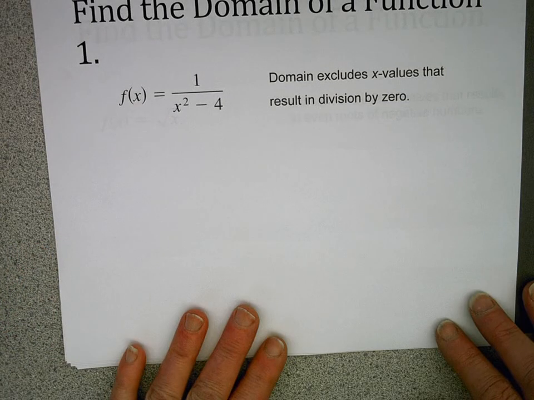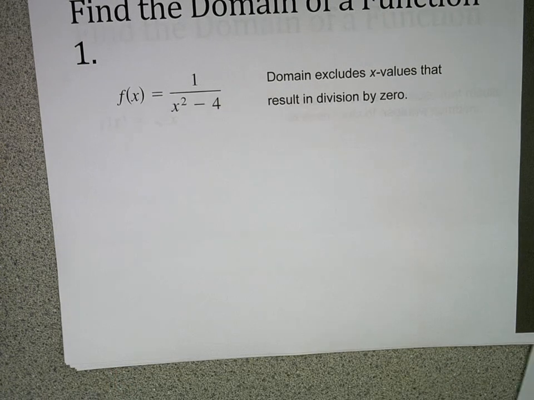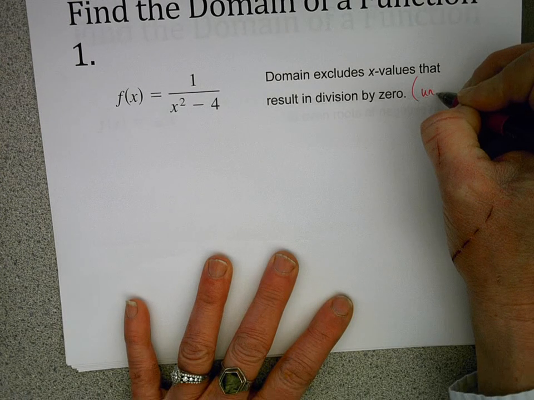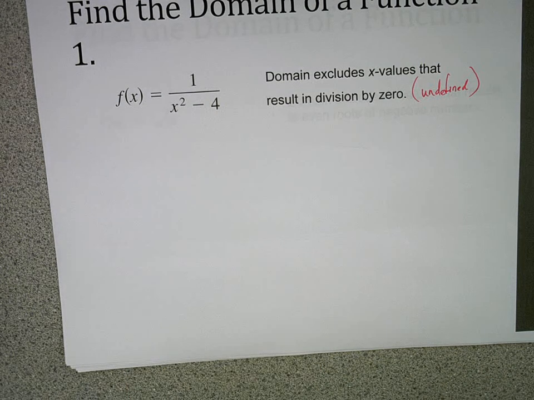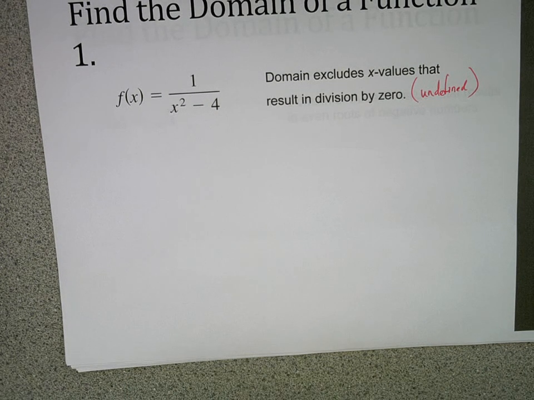So let's go to example 1. Here's something like we did on the last test, which you guys did great on. I need to figure out what the domain is. A lot of times, you could write this in, I don't care on this chapter if you write interval notation or just inequality, and I actually will do both just to show you. But domain excludes x values that result in division by 0 because that is undefined.